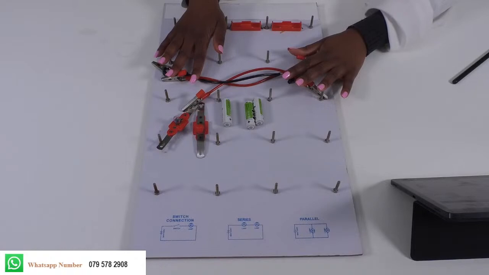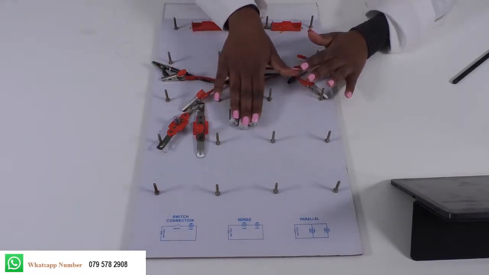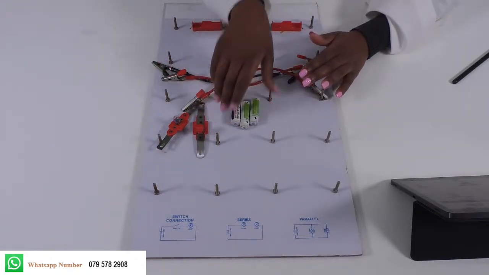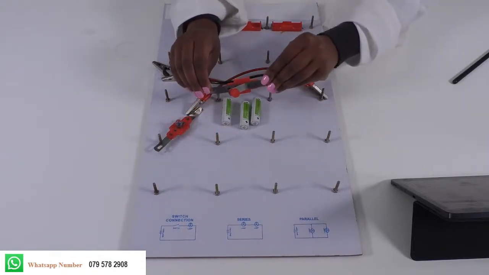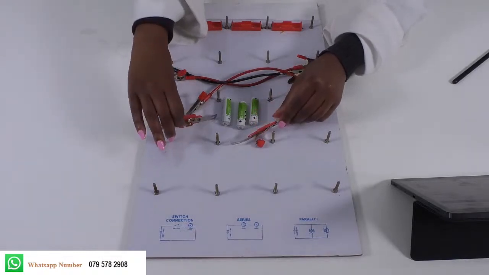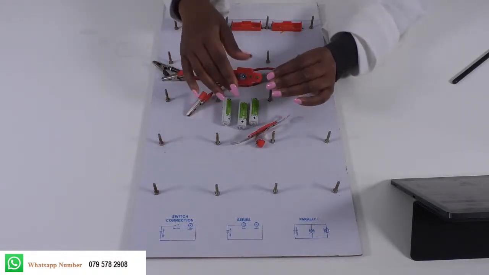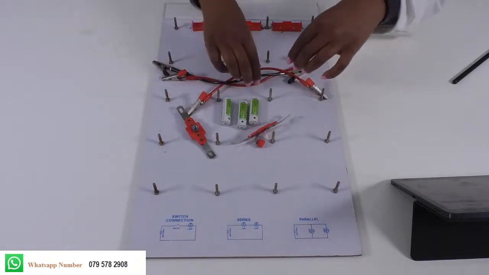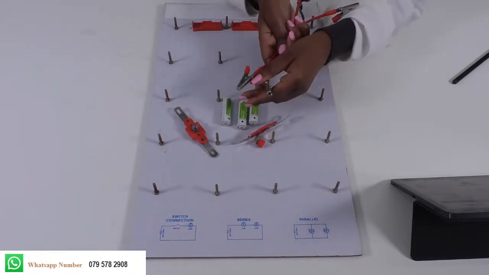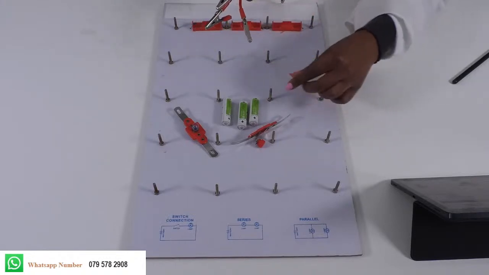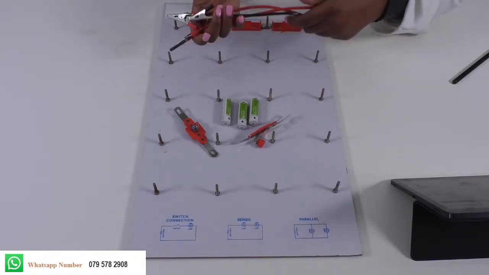Right, so here is our apparatus. We have our apparatus over here. So these are our cells. They're going to be our power source. This is the switch that we're going to use. And then this is the bulb. It's a small torch bulb. Then we have our three conducting wires with the crocodile clips at the end. So we're going to use the crocodile clips to clip on these knobs here.